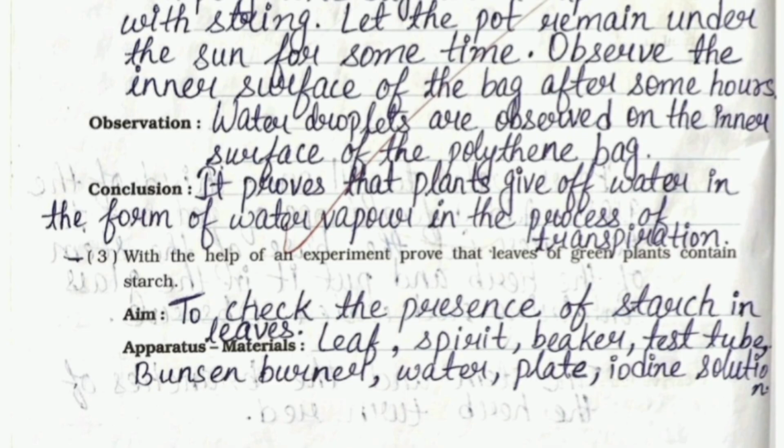Now the third activity, the aim is to check the presence of starch in leaves. The apparatus and materials are leaf, spirit, beaker, test tube, Bunsen burner, water, plate, iodine solution.